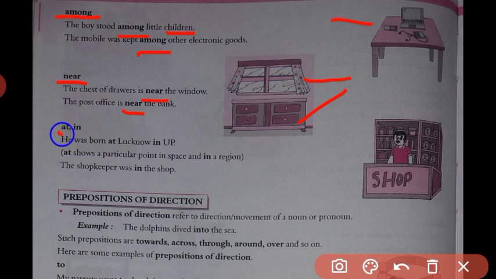What about at and in? See, he was born at Lucknow in UP. So here we can see both prepositions used in this sentence. One of them locates a smaller place than the other. So at usually locates the smaller place, whereas in compared to that shows the larger place. So see here given in brackets, at shows a particular point in space and in a region.